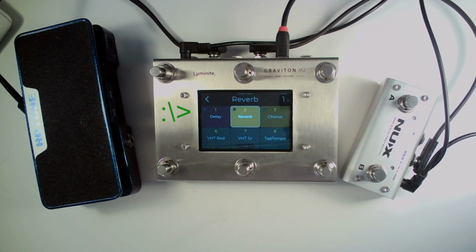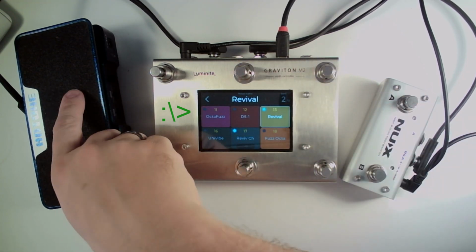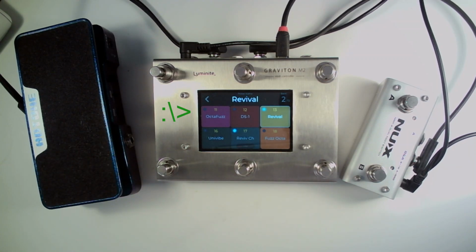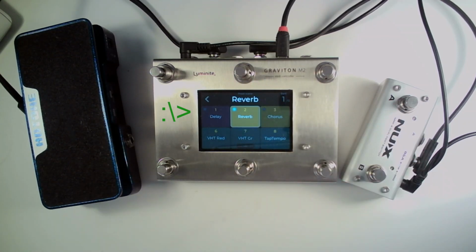Because the main goal for me was to be able to control my whole pedalboard wirelessly, because currently this MIDI controller is laid down on my desk, and I can control all the pedals and plugins just from this small box, and this is amazing. For example, I can enable any effect here, like drive, need some reverb.